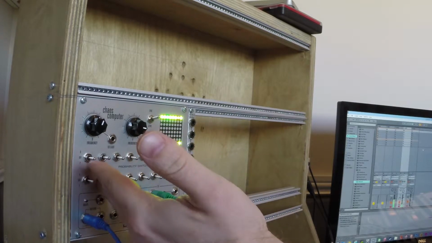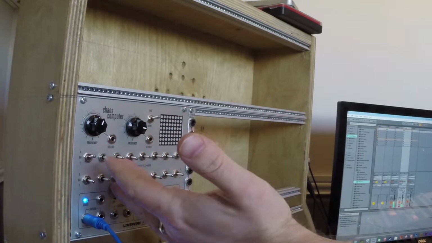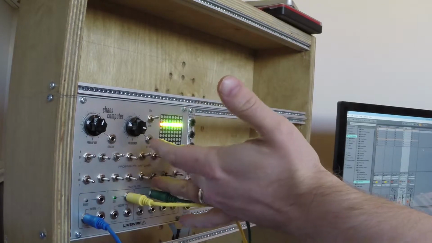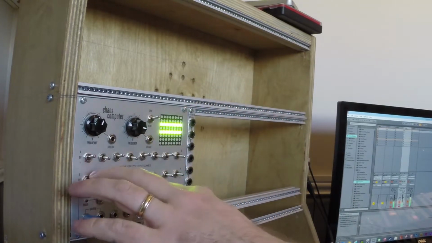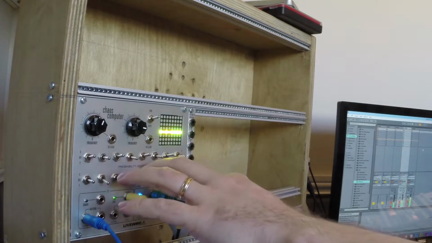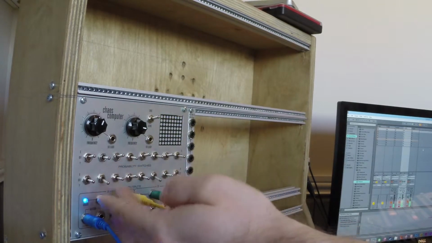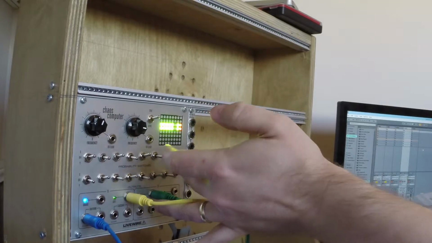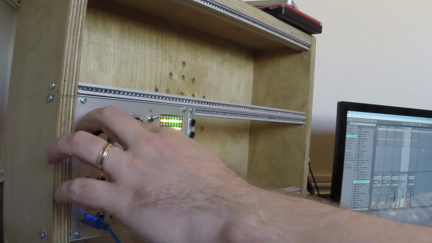And once we start to switch up the probability switches to X, we're going to start to hear a little variation on the control voltages. We'll turn up the frequency a little bit.